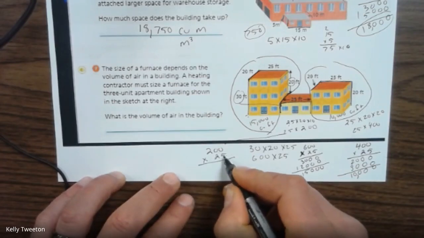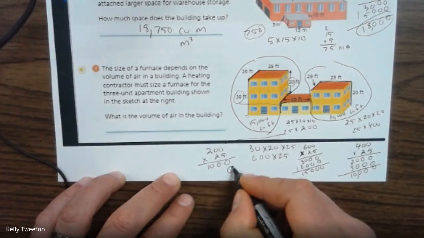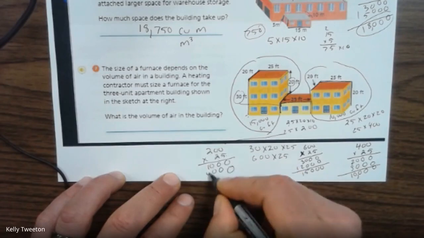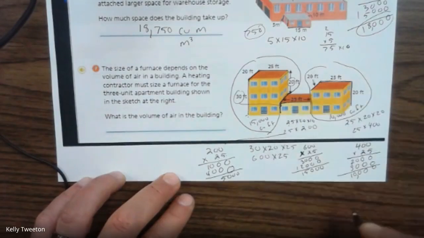5 times 0, 0. 5 times 0, 0. 5 times 2, 10. Move over, move down. There. 2 times 0, 0. 2 times 0, 0. 2 times 2 is 4. Add those up and I get 5,000. So the middle is 5,000.